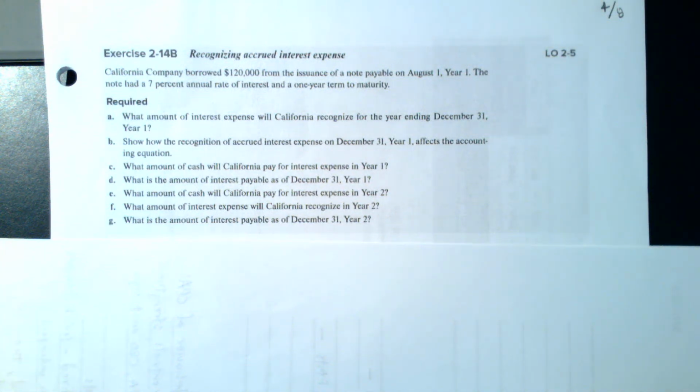Okay, let's take a look at some of the homework that you have coming up for the second homework assignment for Chapter 2. And I'm going to take these out of order here, just I think they'll make a little bit more sense this way. So the first one, exercise 2-14B.